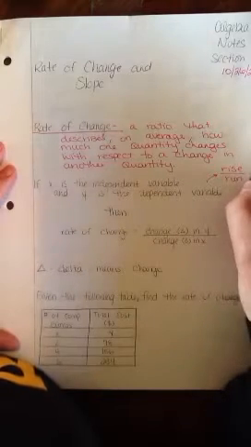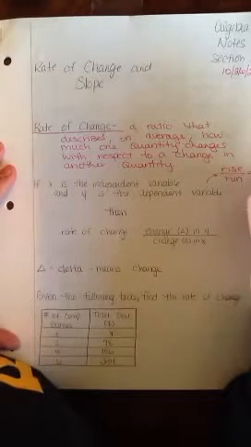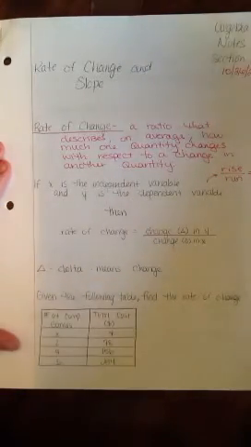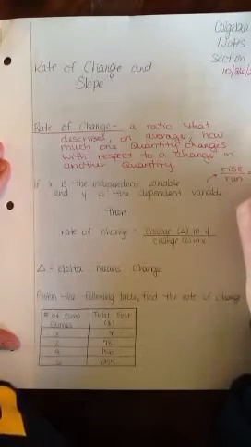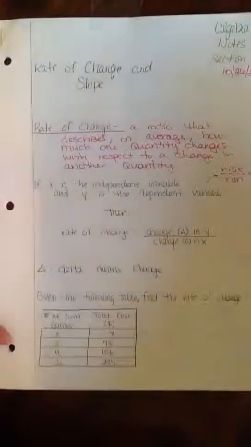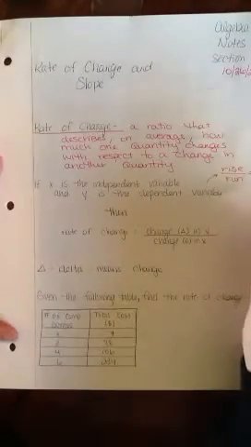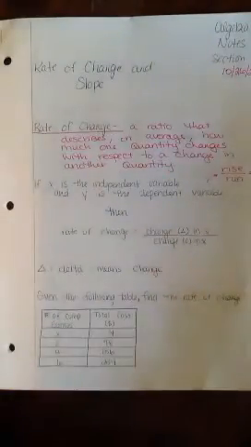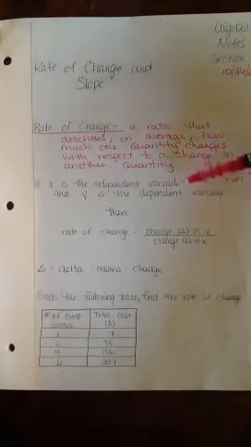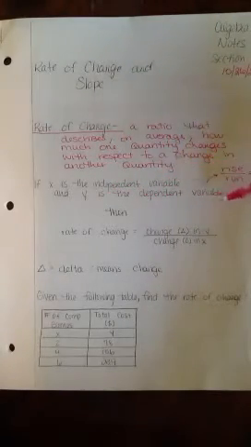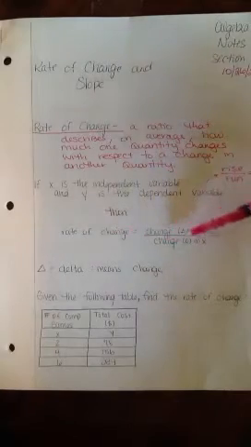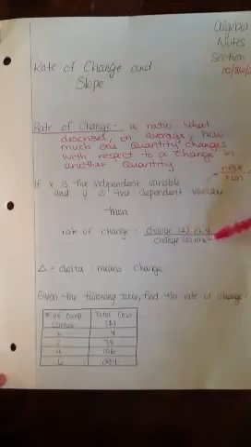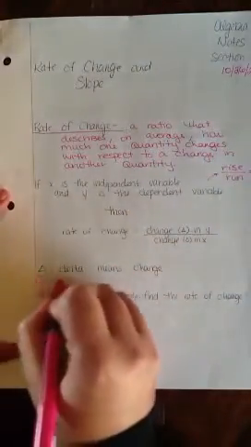So this is a ratio, or we're going to say delta y, and remember delta means change in math. So when you're rising or falling, you're changing your y value over delta x. So we have the change in y up and down in comparison to the change in x, which is left and right. So we're going to talk about up and down in comparison to left or right. If x is the independent variable and y is the dependent variable, then the rate of change is the change or delta in y in comparison to change or delta in x. Delta means change. You might want to highlight that.